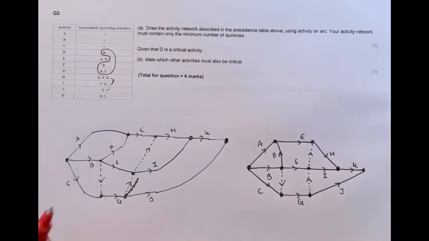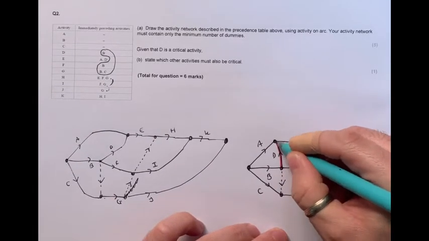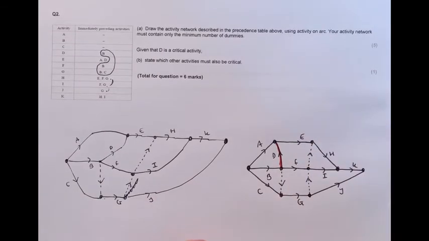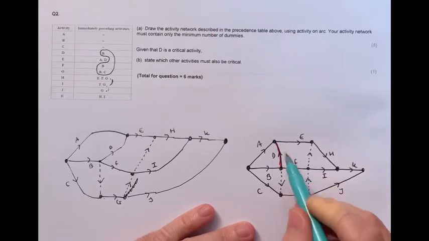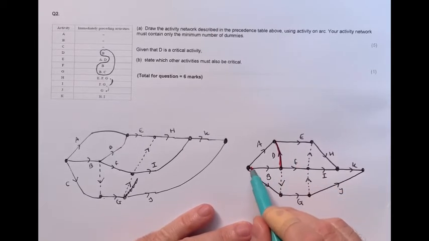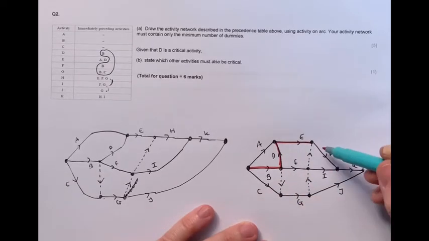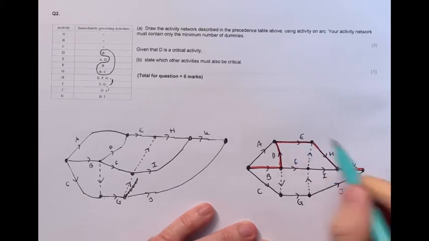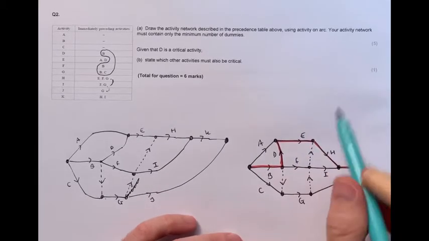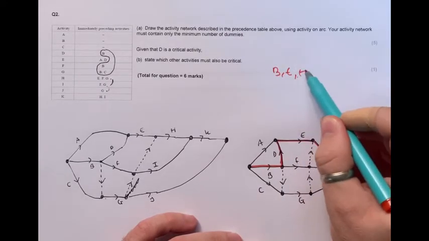Okay, last part, part B of the critical path problems. I hope any of you got B right. It says D is a critical activity. So think about that. You must have a critical path. So if that's a critical activity, it must be part of the critical path. Then that must come from here, and then you must go across here. That must be critical. Then H, then K. So that must be a critical path. There's no other way of doing it. So the other critical activities are B, E, H, K.